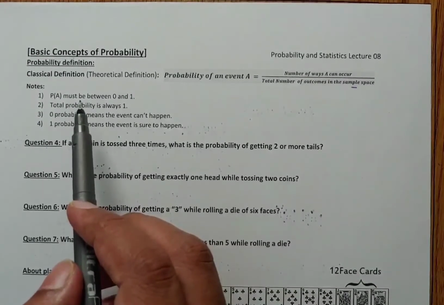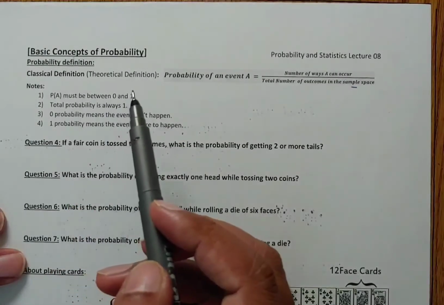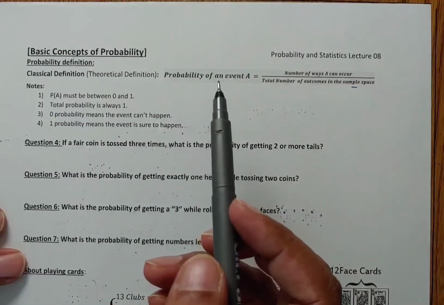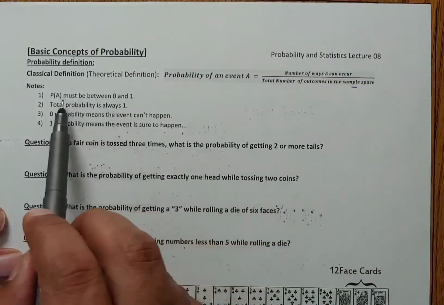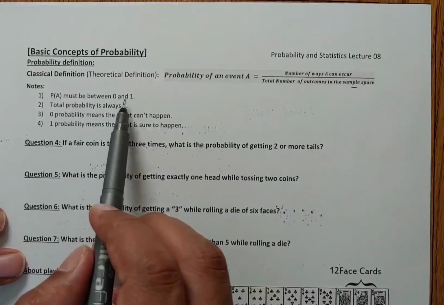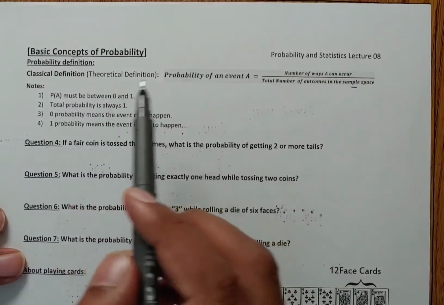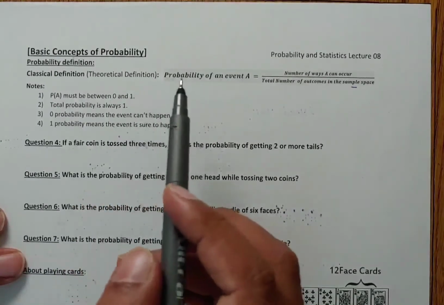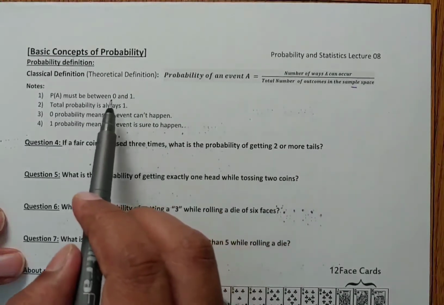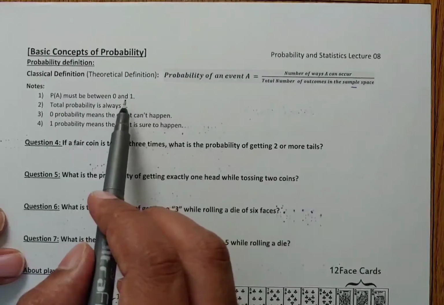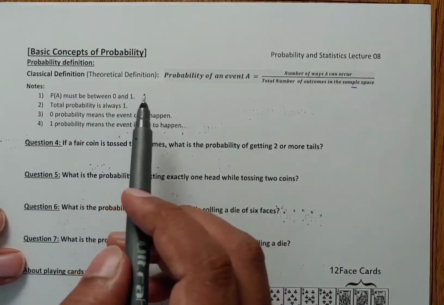The least probability is 0%, and the highest probability is 100%. So we have probability between 0 and 1. We can have 0.5, 0.4, 0.45, 0.62, but it can't be greater than 1. It can't be 1.5 or 1.2 like that.